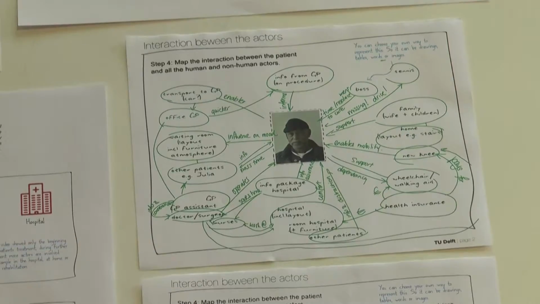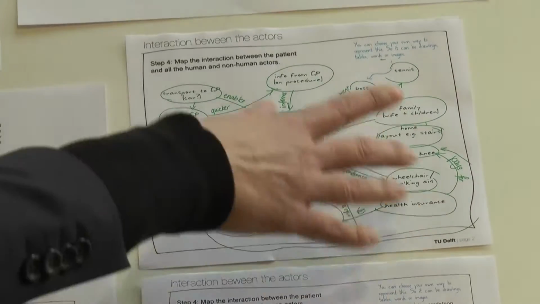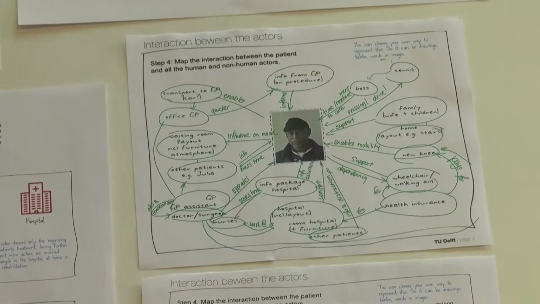You see many examples of actors that you can think of: a surgeon, anesthesist, and they have the dependency towards the patient, of course, that they operate. Then they give the anesthesia. Many actors can have different interdependencies.